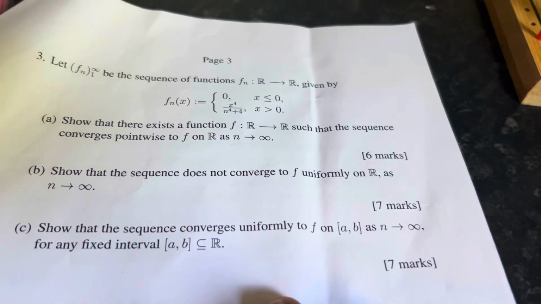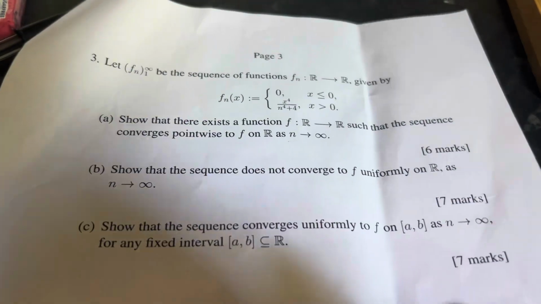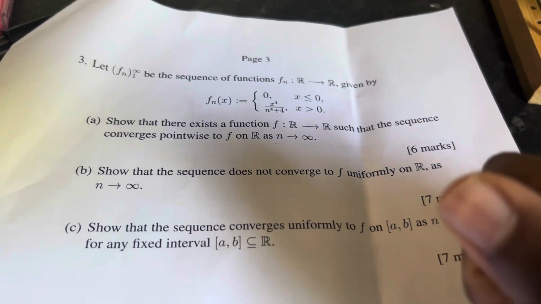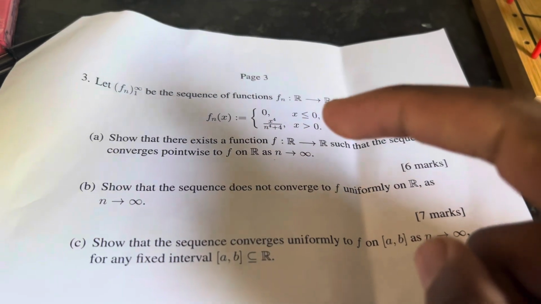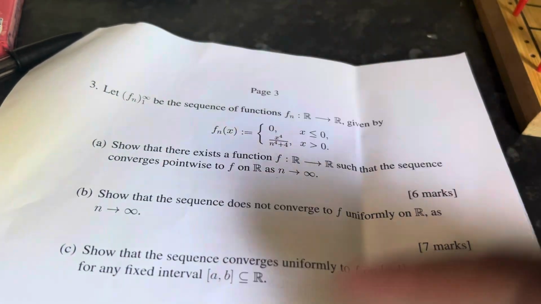But I think instead, what I said was, I tried roughly sketching the graph, and I thought, no matter what fixed value n becomes, then x to the 4 is still an increasing function.